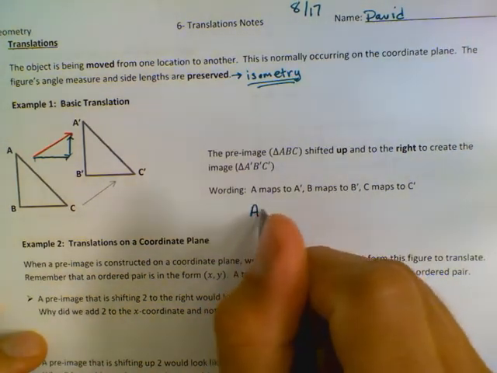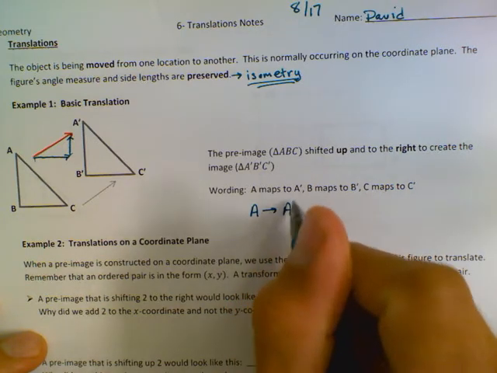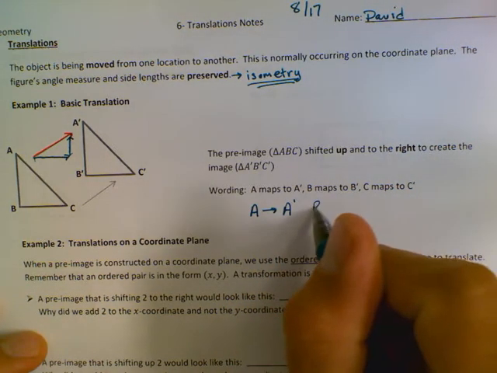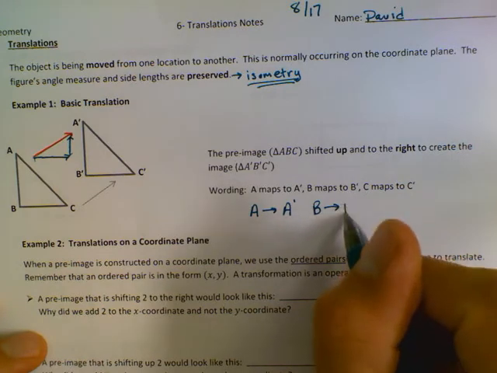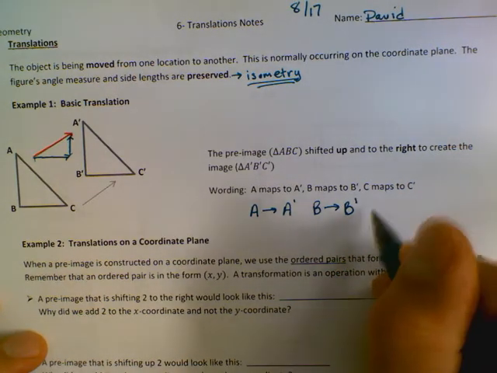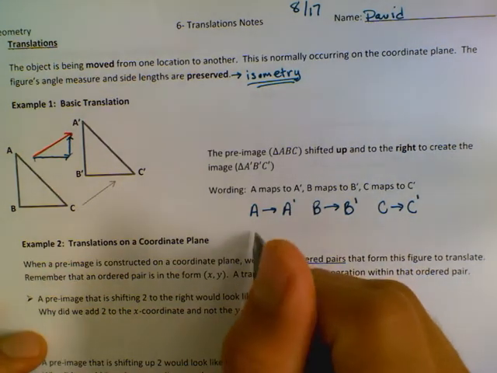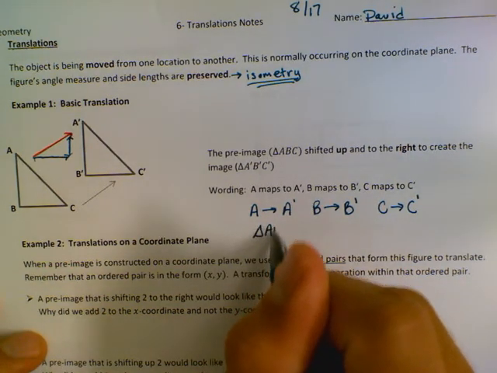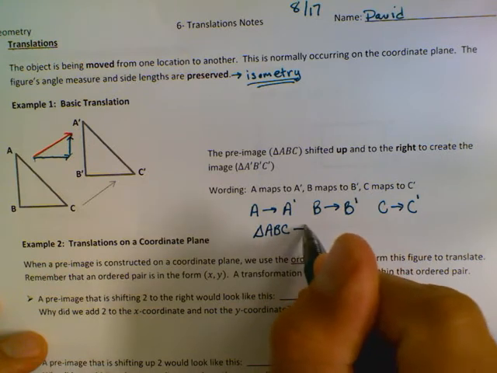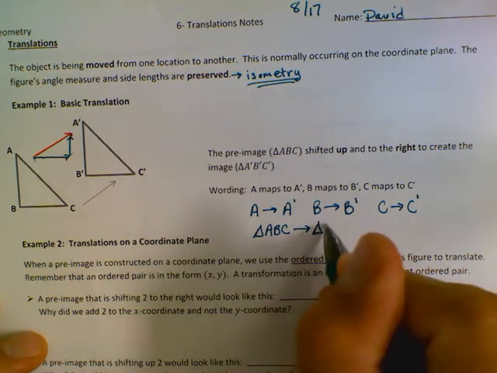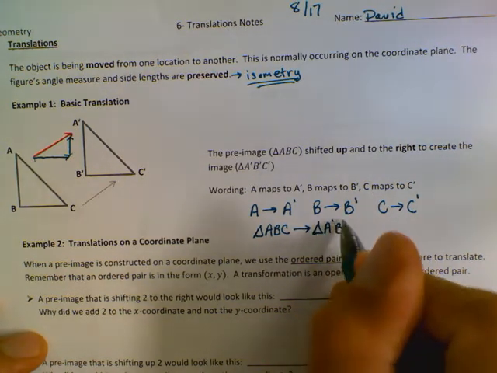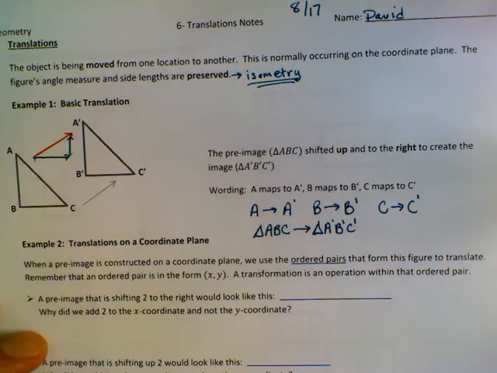In other words, we could write it as a little arrow. Typically, we don't write it like this, though. Typically, what we would say is that triangle ABC maps to triangle A prime, B prime, C prime.